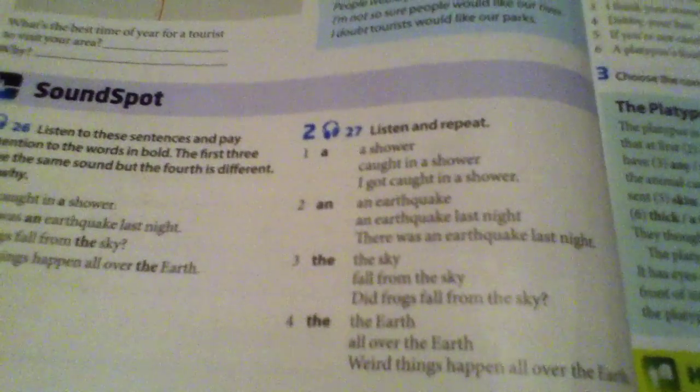Unit 8, page 72. Sound spot, exercise 2. 1. A shower. Caught in a shower. I got caught in a shower. 2. An earthquake. An earthquake last night.